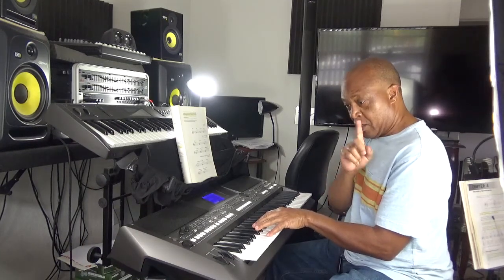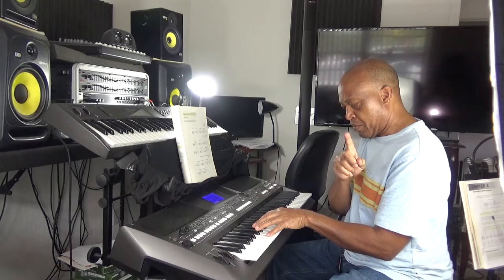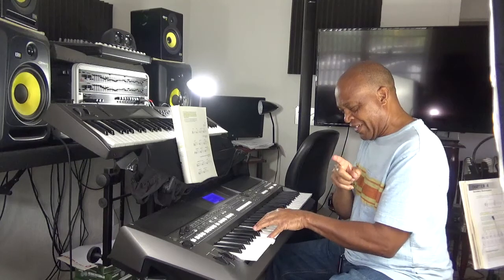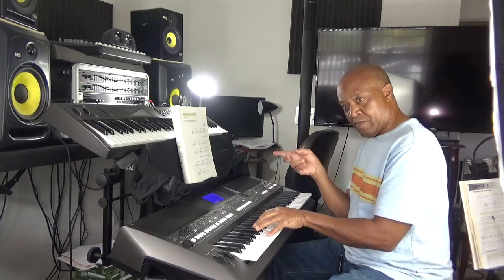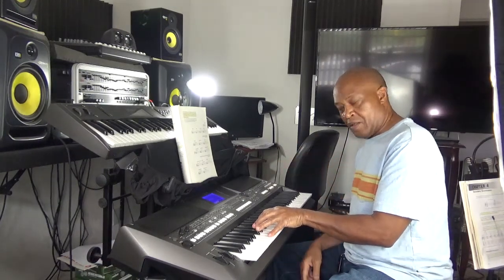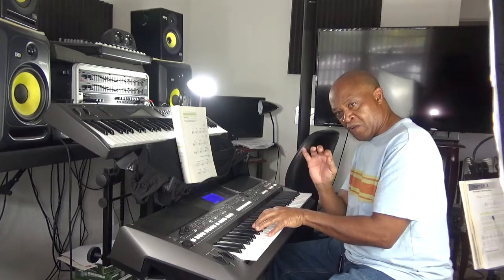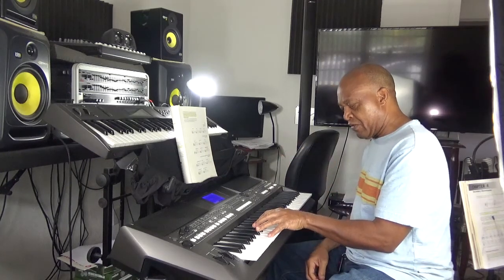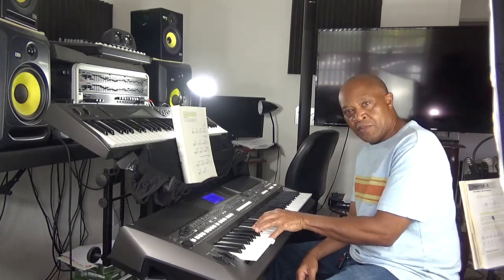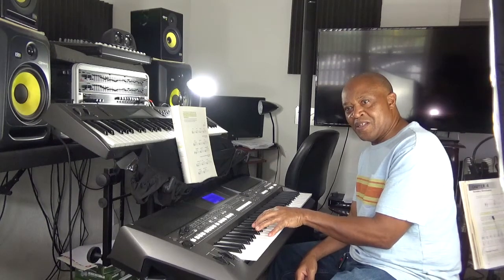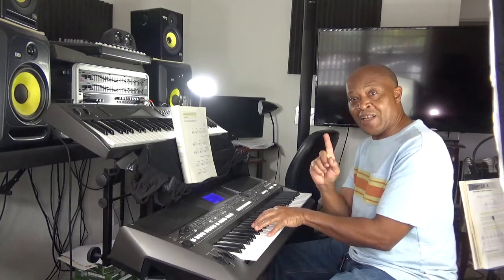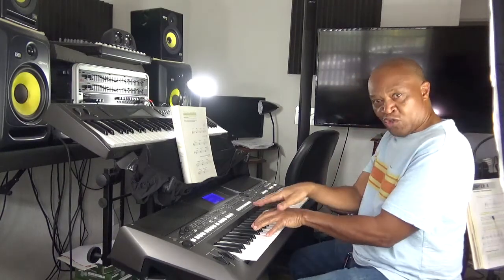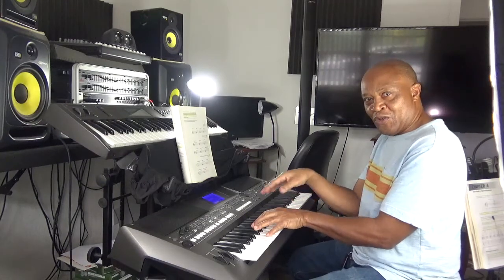I can say G flat, minor flat 5, and I have B flat, which makes it a minor 7. So right now I have a C minor 7 flat 5 chord. See, just in one place I'm playing all those chords.